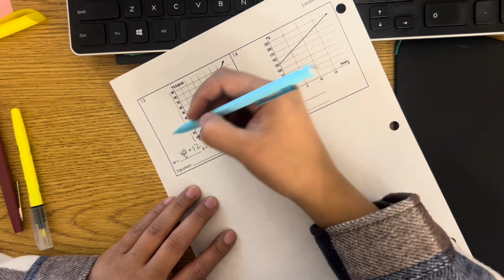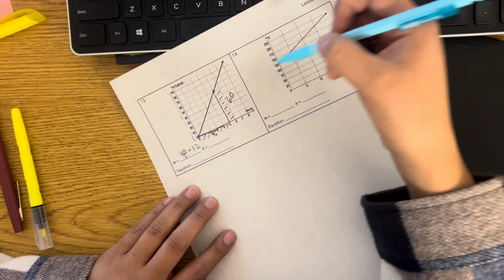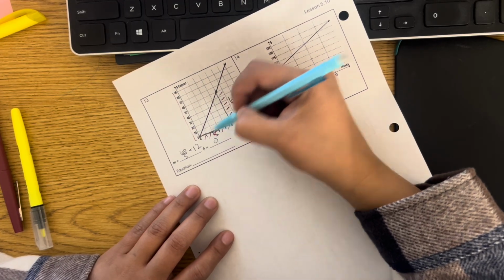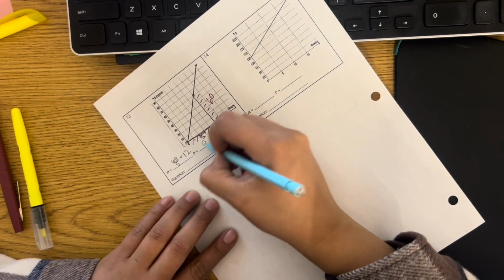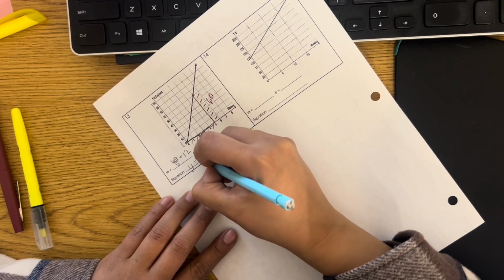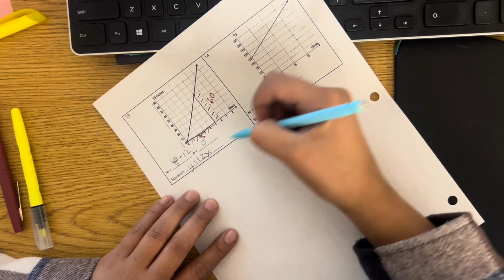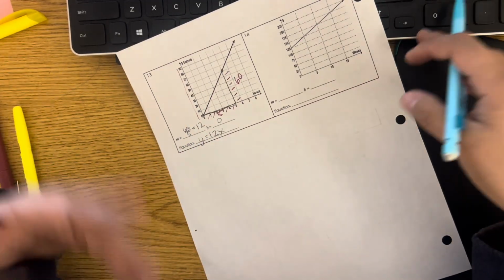And then I have to be careful with my y-axis because it's crossing at 0. And we talked about this a little bit. When it's y-intercept of 0, it's y equals 12x. And then my y-intercept is 0, so I don't put anything after the x. Don't put plus 0, don't put minus 0.